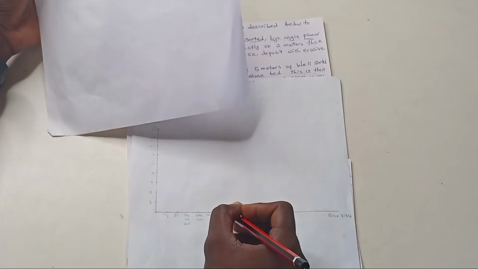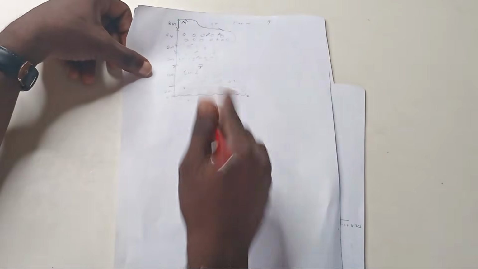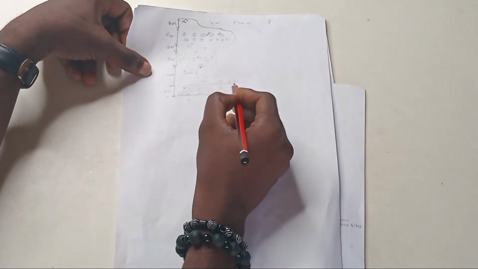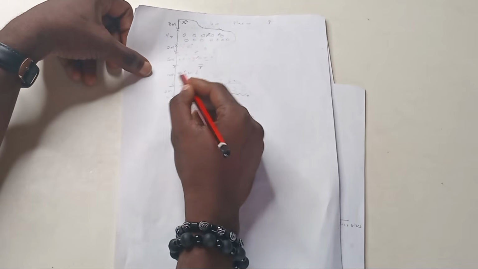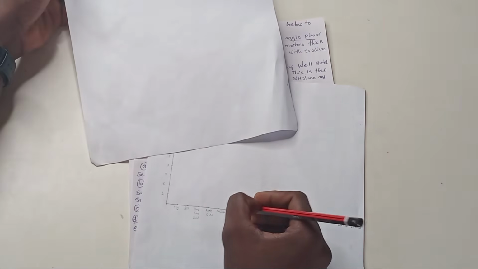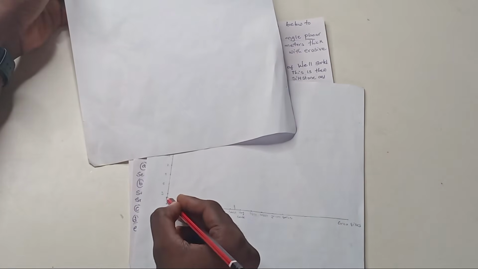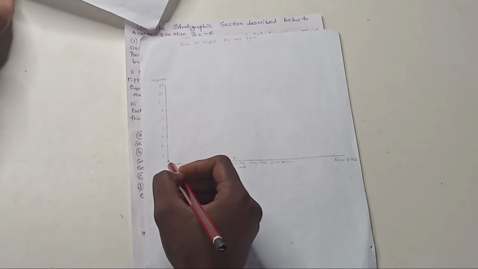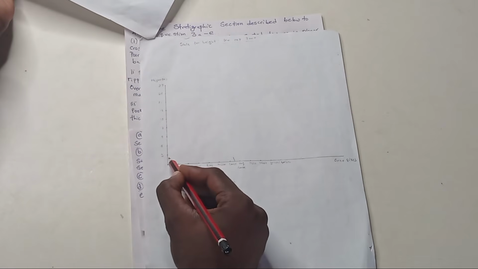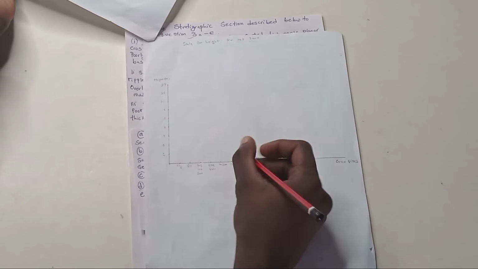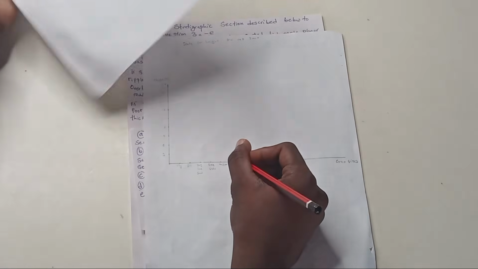Quartz was at 2 meters. From 0 to 3, around there should be like 2. Okay, coarse.